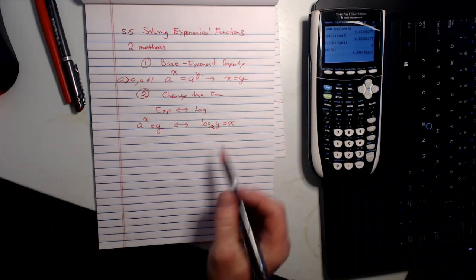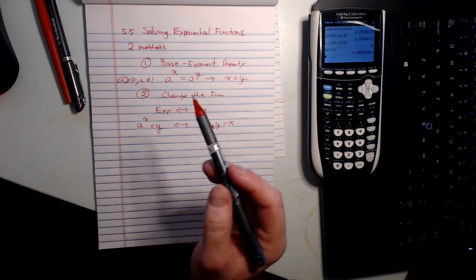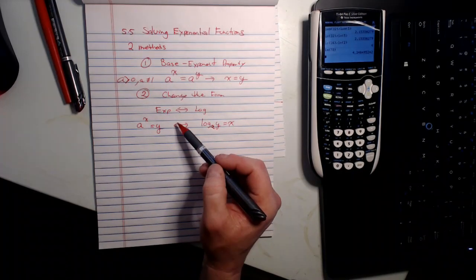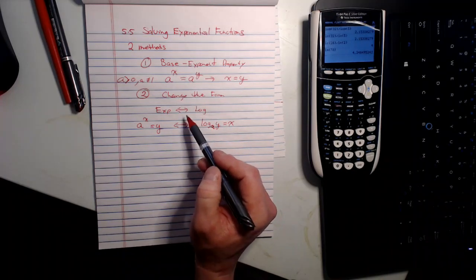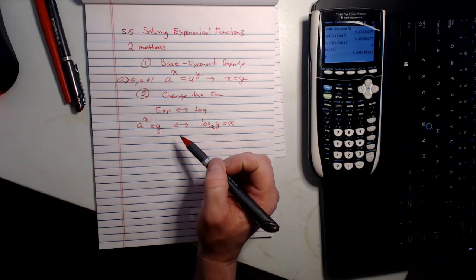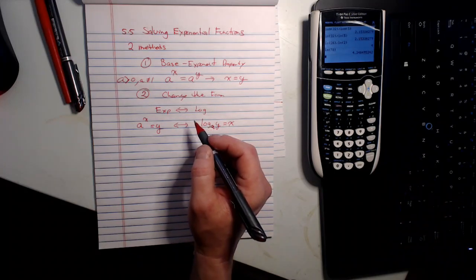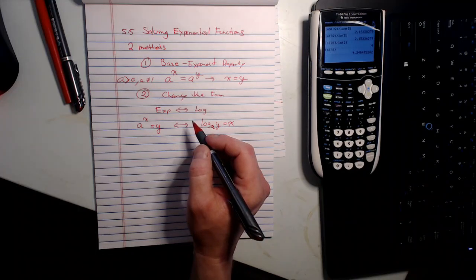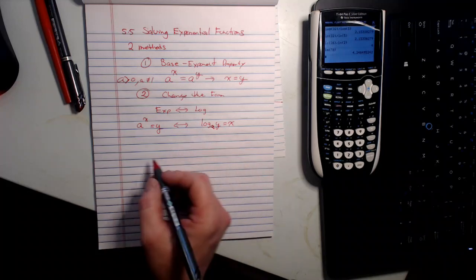Many of the problems you can solve using either method. Some are going to be easier using one method over the other. I tend to use this one quite a bit, although this one is equally as good. Let's do some examples.